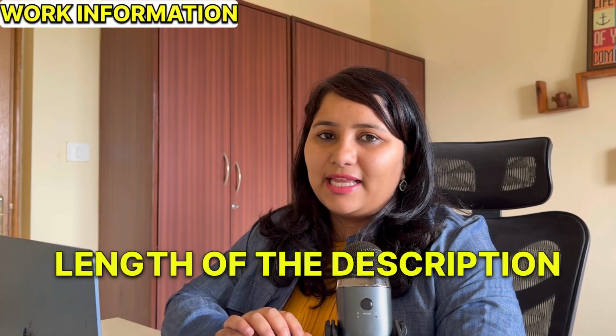The next page of the DS160 form is the work information page, and this is the most important part, and this is what the officer is going to read for sure. I can go on and on about this page, but I'm going to cover some important pointers here. First thing is the length of the description. Now, many applicants tell us that they're confused how much to write. Should it be really brief and concise, or should it be detailed? Well, the answer is that you need to be somewhere in the middle.